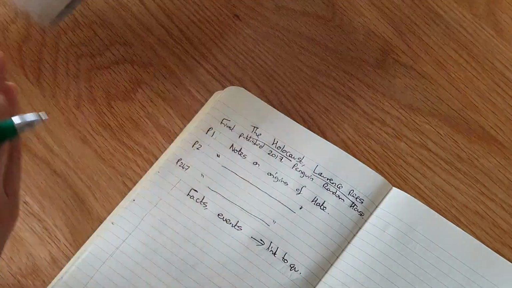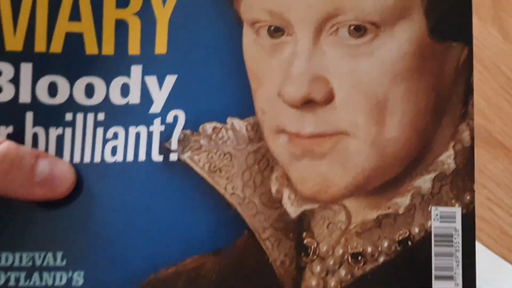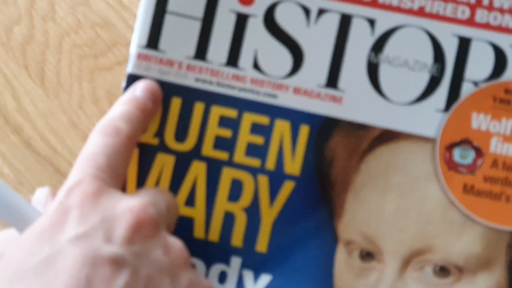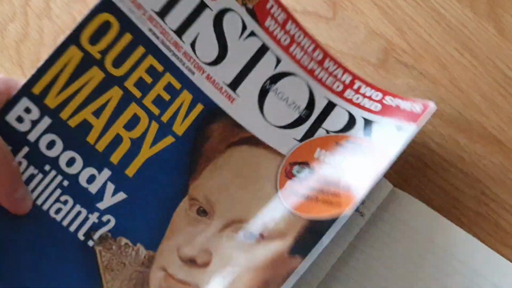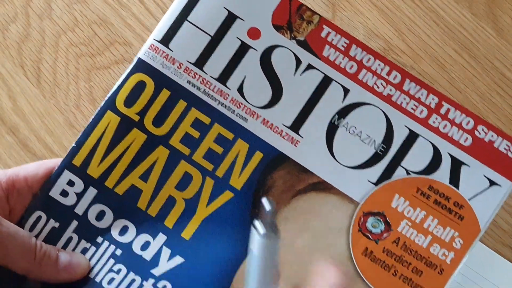Next up is looking at how you use magazines. So let's take, for example, this BBC History magazine. In particular, it says up here that it is April 2020, fine. So I can reference that. Now, taking notes from a magazine and then referencing it later is slightly different.